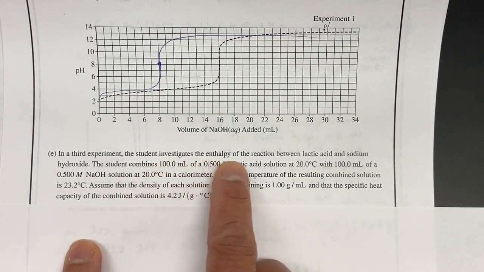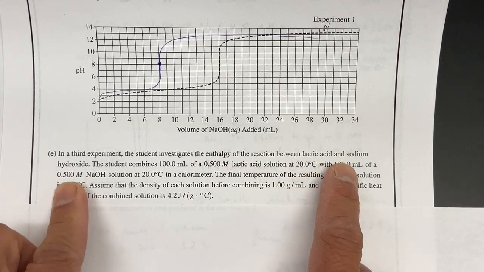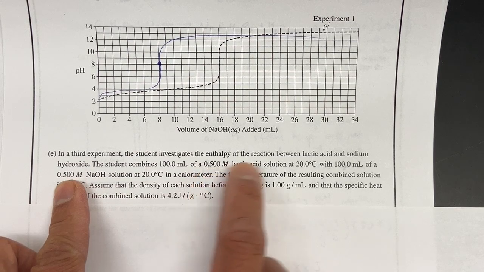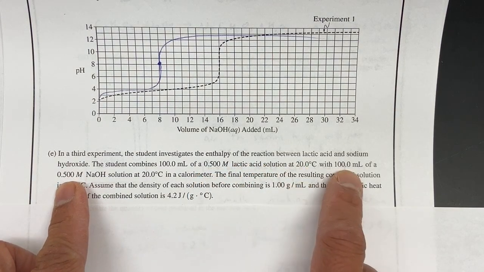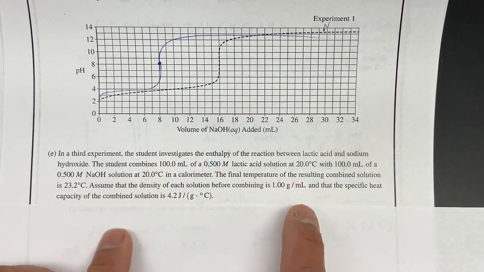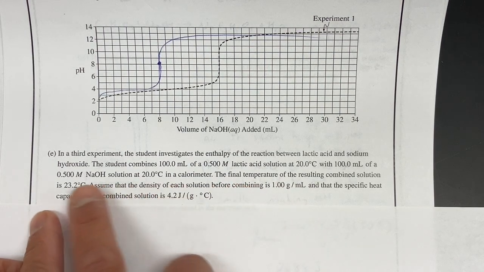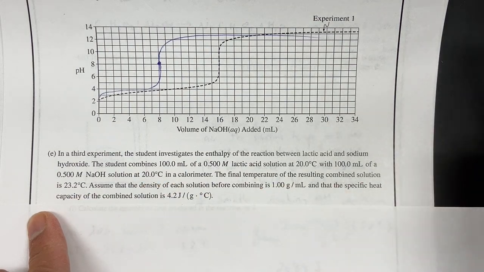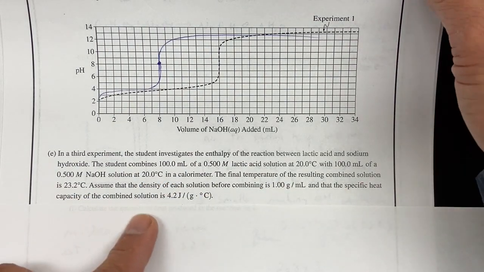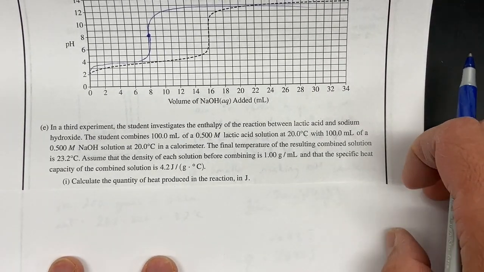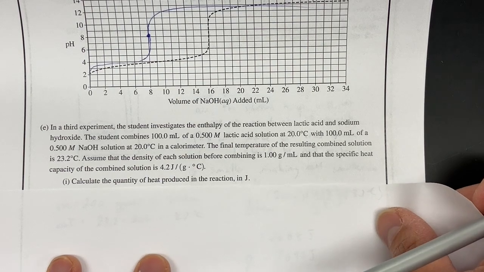Student investigates the enthalpy of a reaction between acid and sodium hydroxide. 100 milliliters of 0.5 molar lactic acid at 20 Celsius, and 100 milliliters of 0.5 molar NaOH. So we have equal moles of things, important to know. Final temperature is 23.2. Assuming the density is 1 gram per milliliter and the specific heat capacity, calculate the Q. Okay, so this one, you gotta know a couple things.